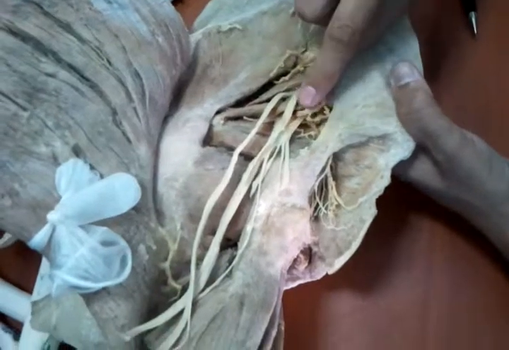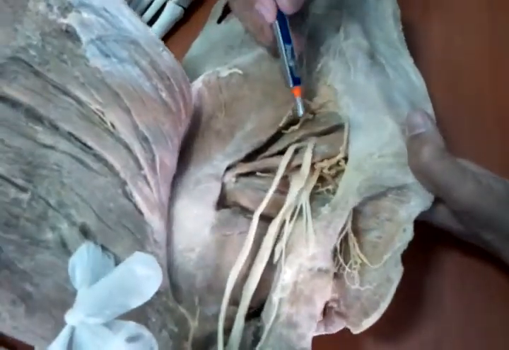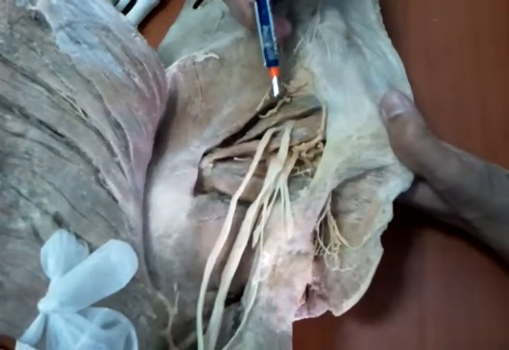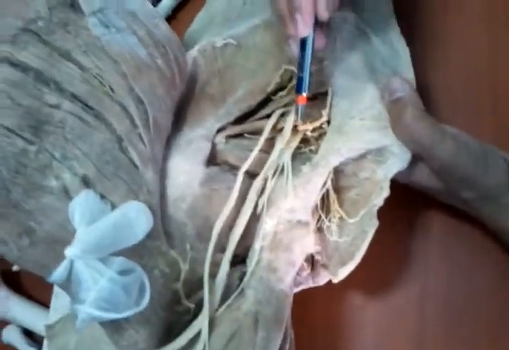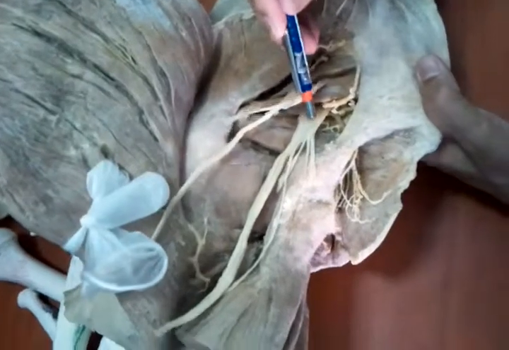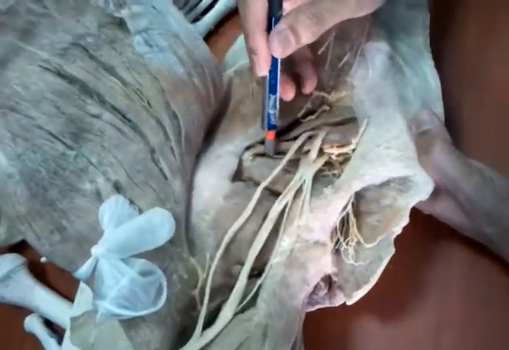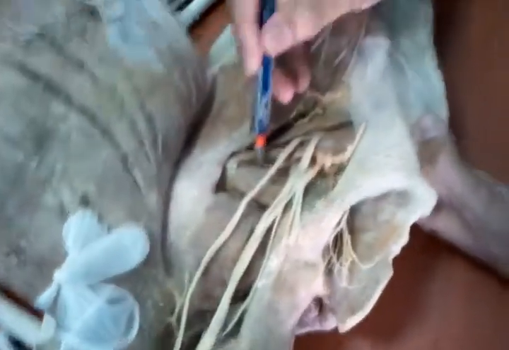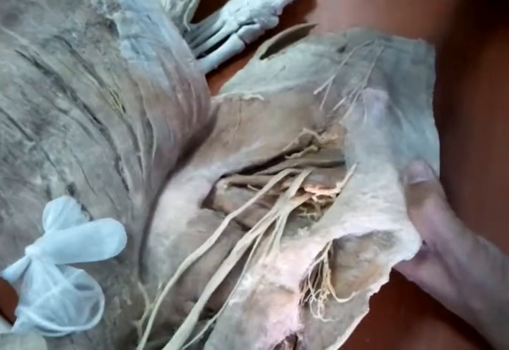The structures coming above the piriformis are the superior gluteal vessels, meaning artery and veins, and the superior gluteal nerve. Below the piriformis you have the sciatic nerve, inferior gluteal vessels and inferior gluteal nerve. Also the pudendal nerve and internal pudendal vessels. These come here, and will again enter the pelvis and be distributed there.